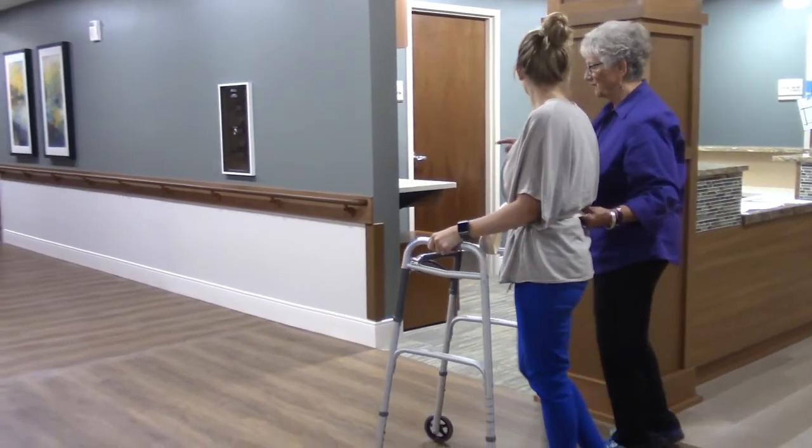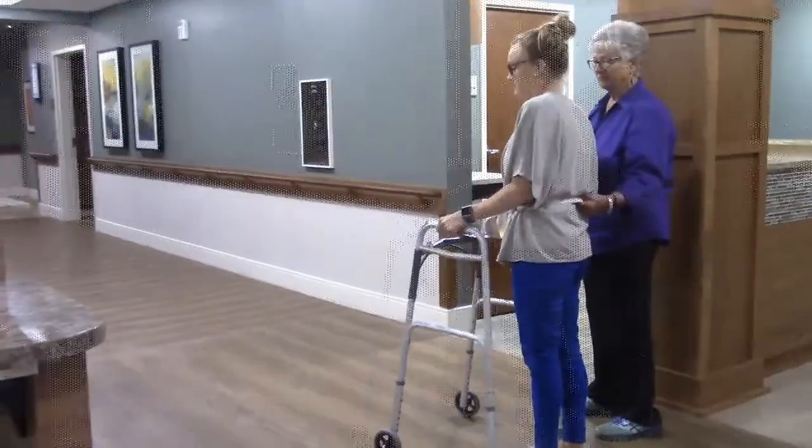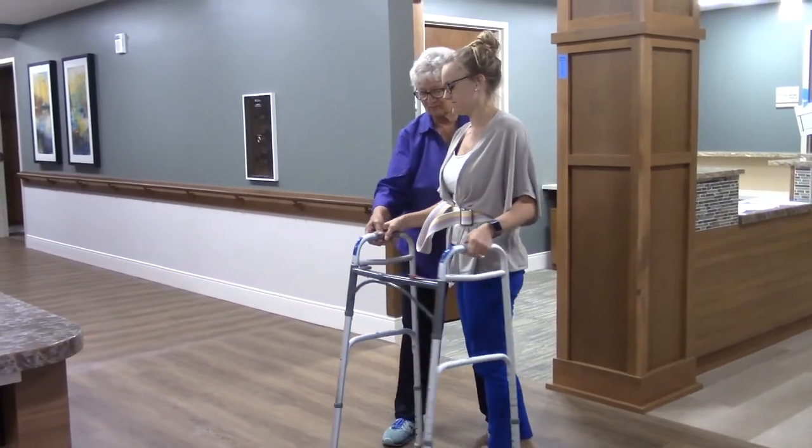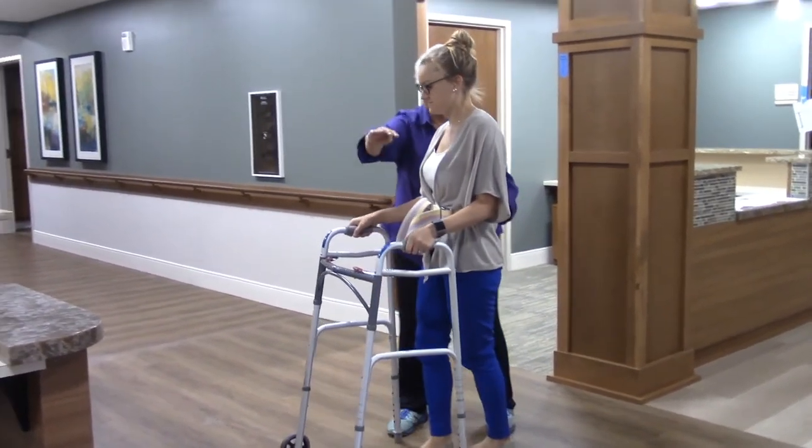Walk beside the person as they use the walker. Avoid sharp turns as you are changing directions. Instead, cue the person to make slow, wide-angle turns.